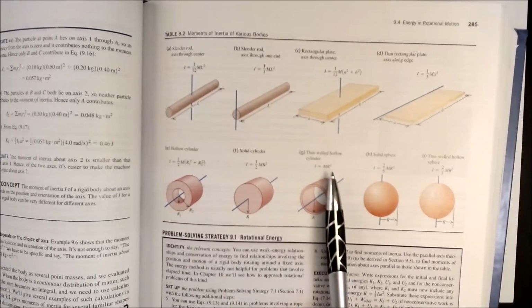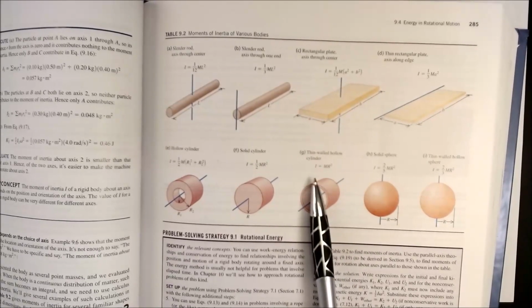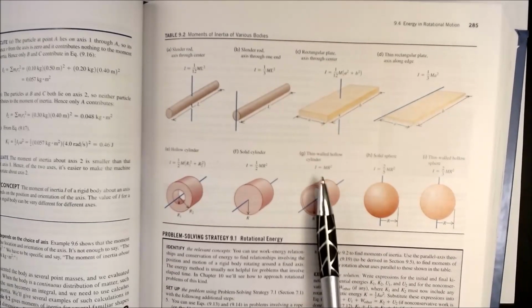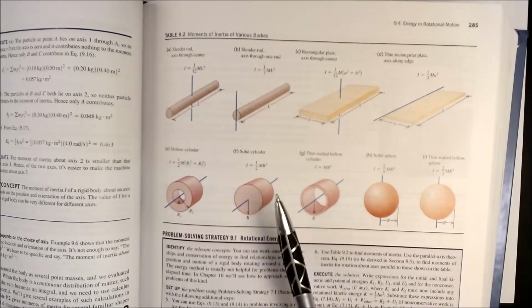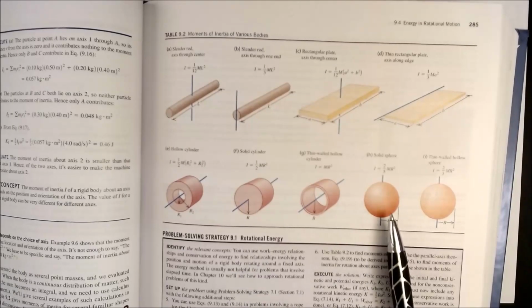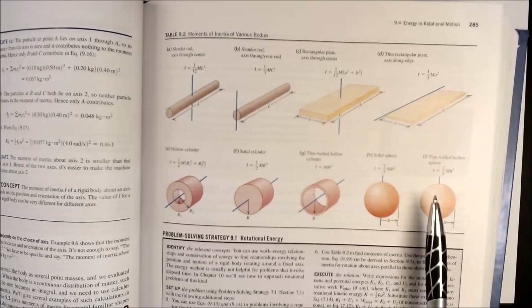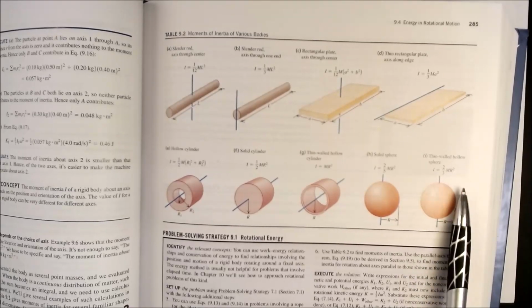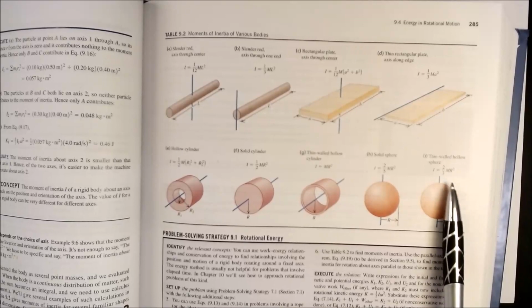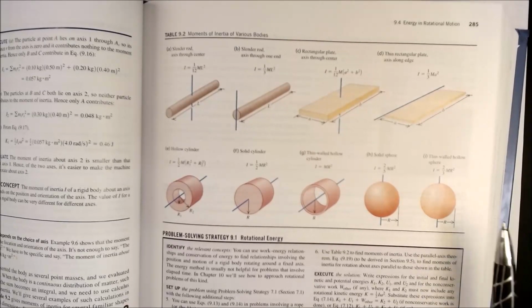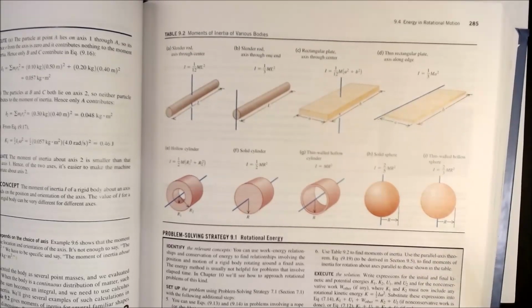A thin-walled hollow cylinder, or hoop, as many books call it, is just I is equal to mr squared. A solid sphere is 2/5 mr squared, and a thin-walled hollow sphere, so an empty sphere, like a basketball, is 2/3 mr squared. Well, there's a whole lot of things here to memorize.